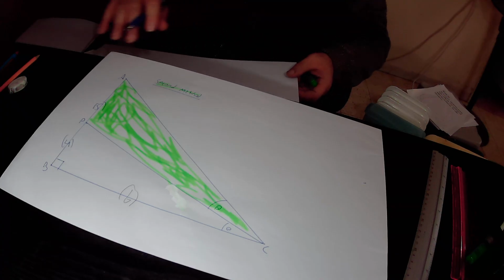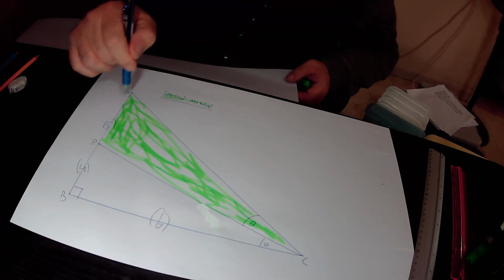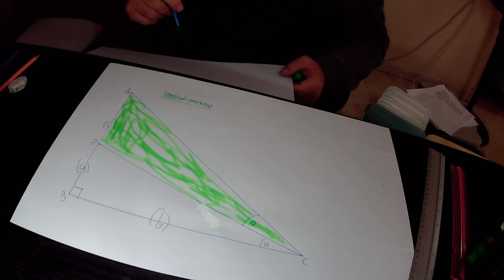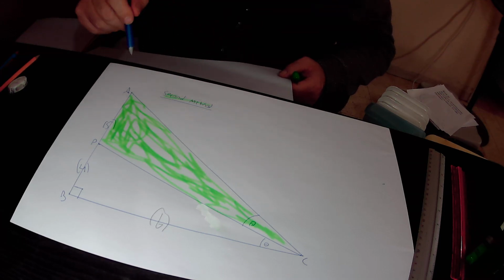The next step, we'll focus on this big right triangle ABC. In this big right triangle ABC, it is very easy to see that tangent 2 theta equals AB over BC.